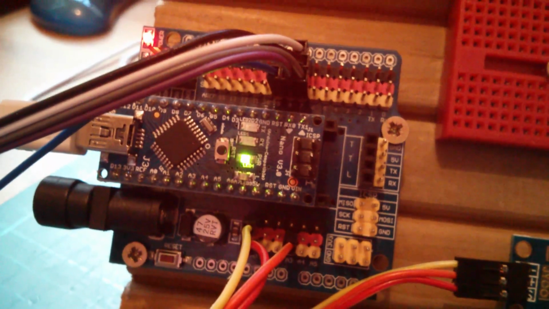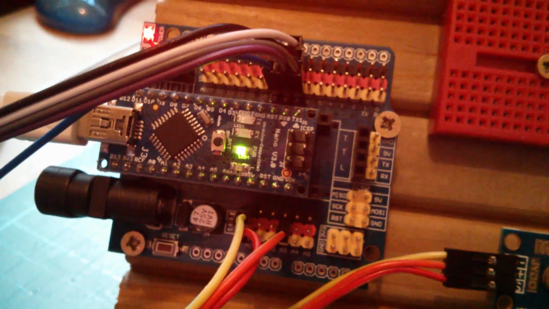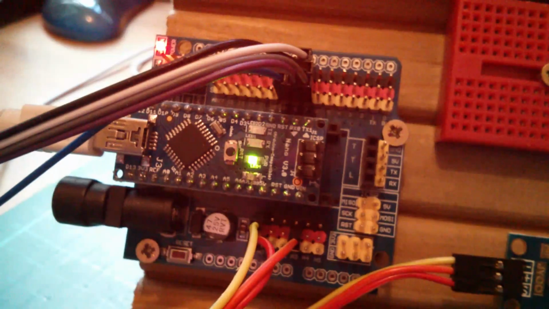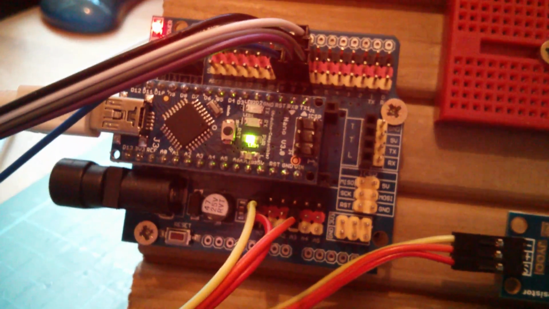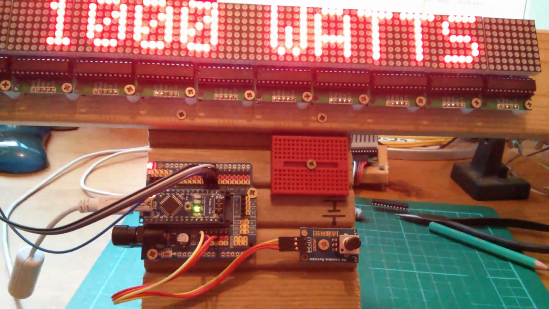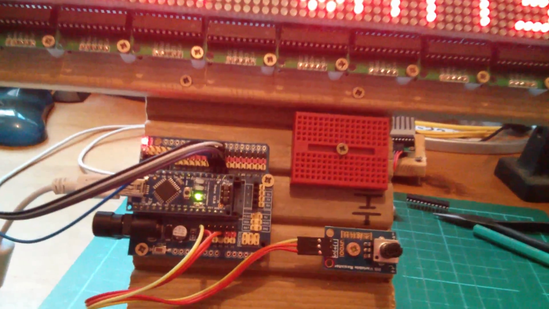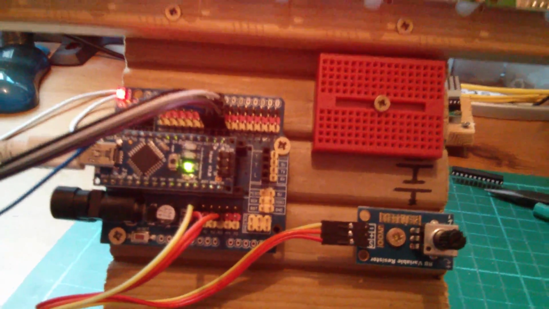But the Nano itself is referencing all its analog measurements to its own 5 volts, which is coming from the analog regulator. So the problem here must be that the switch mode 5 volts is a bit lower than the analog regulator 5 volts.